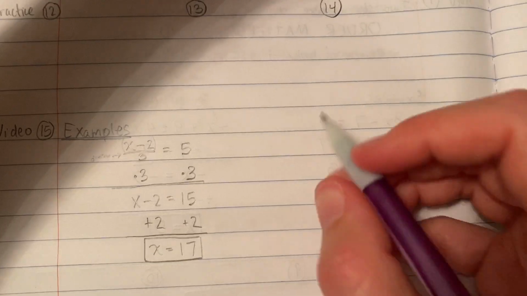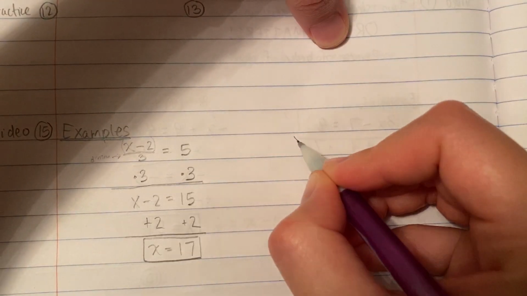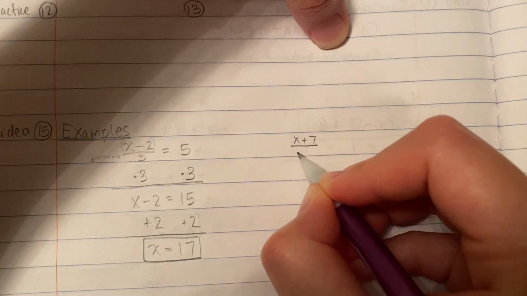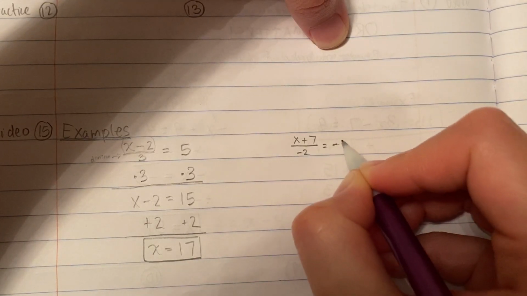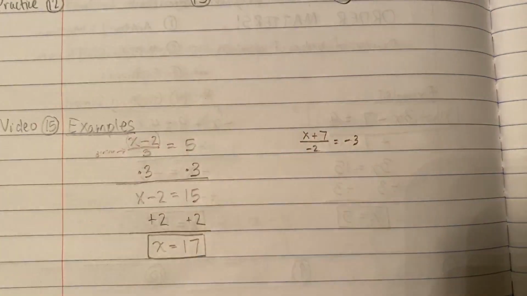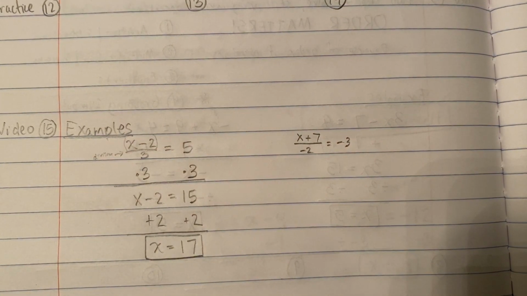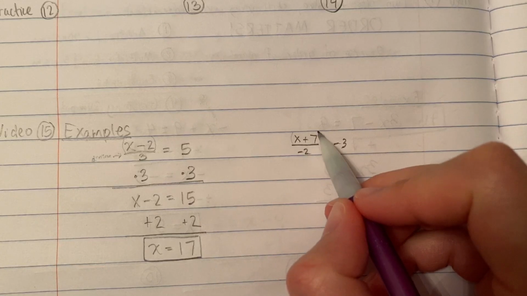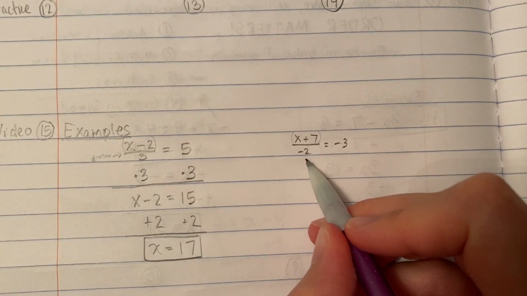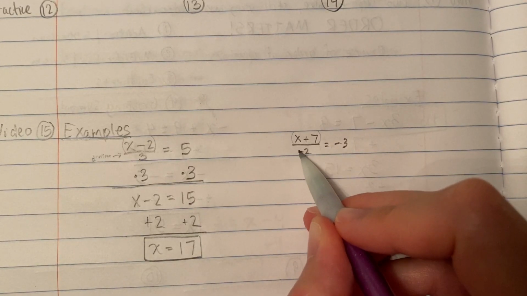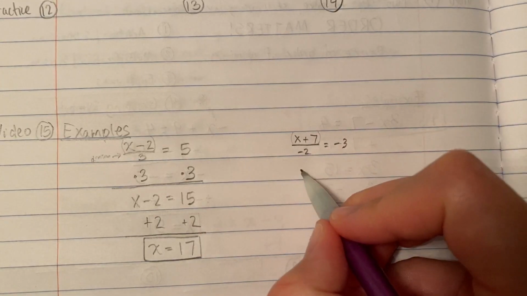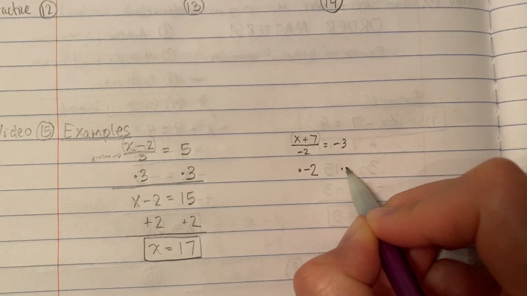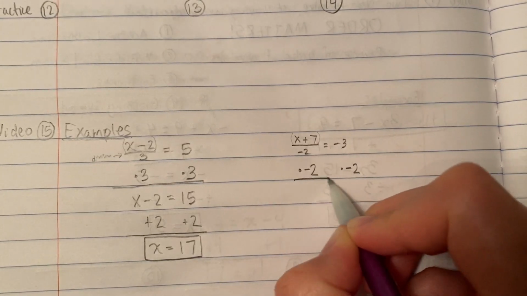And another example here. x plus 7 divided by negative 2 equals negative 3. Okay, again, this is a grouping symbol. Can't touch it. I'm going to get rid of the division first. Okay, this is divided by negative 2. So I'm going to do the opposite, which is multiply by negative 2. And I'm going to go ahead and multiply by negative 2 on the other side as well.